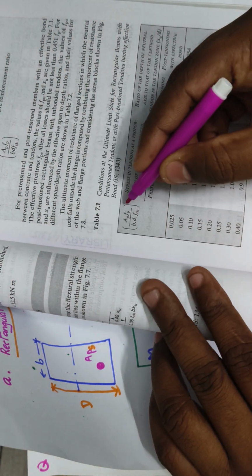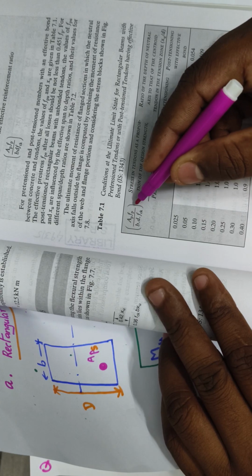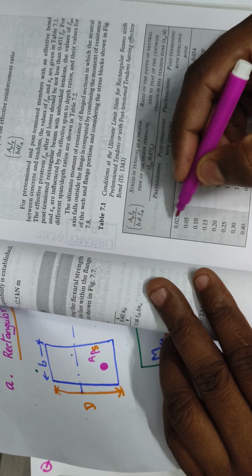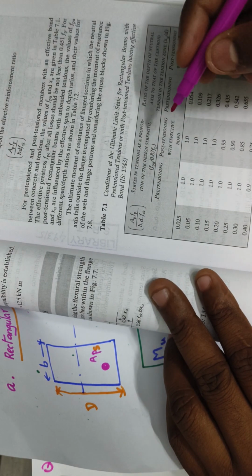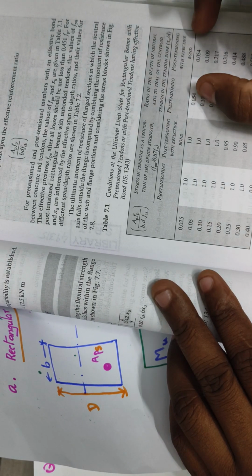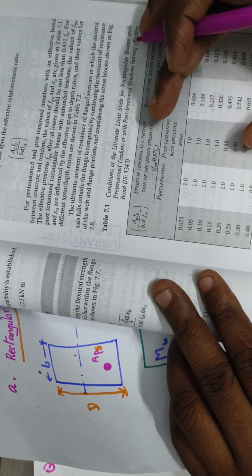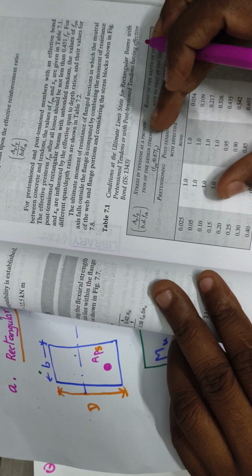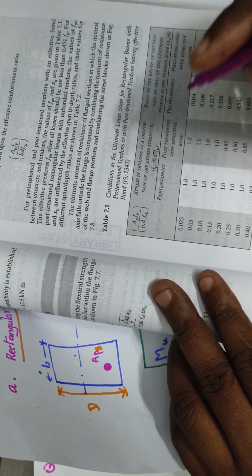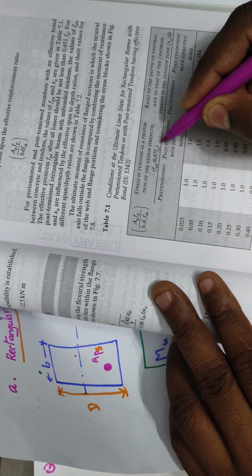Here in this column you have AP into FP by BD into FCK values. Here we have two sets of columns. The first set of columns will give you the values of FPU by 0.87 FP values.